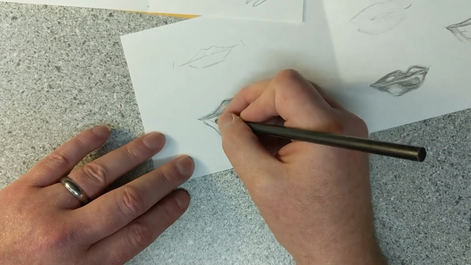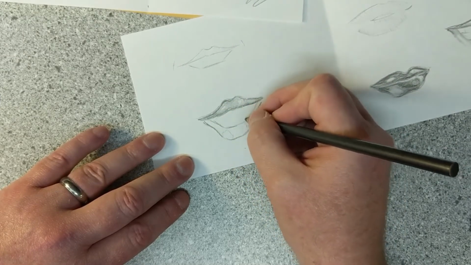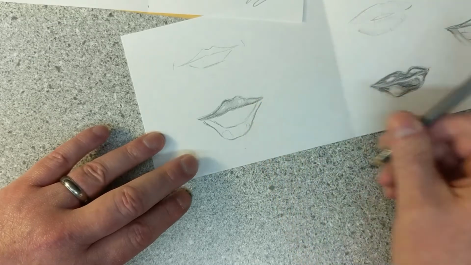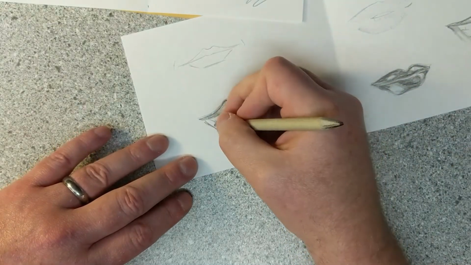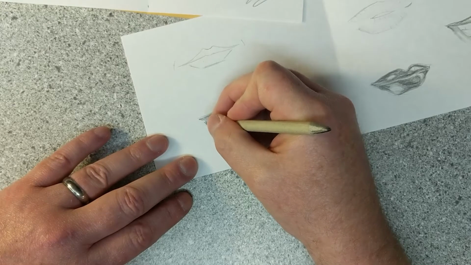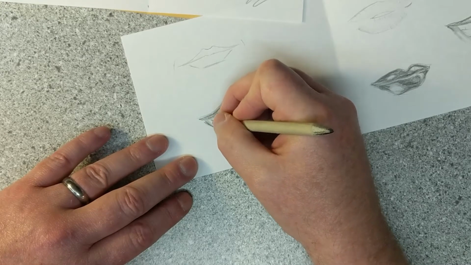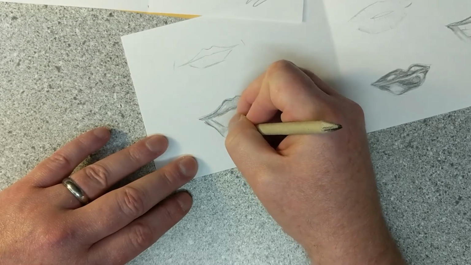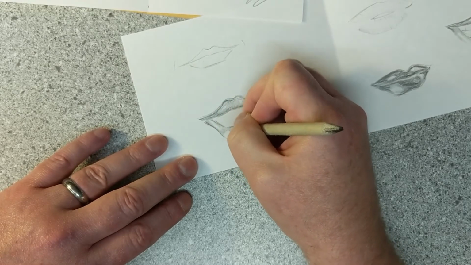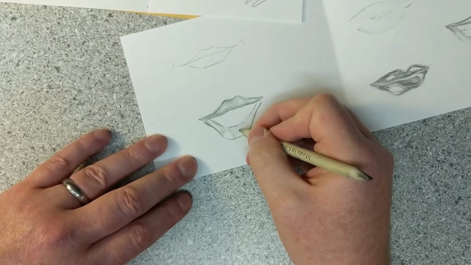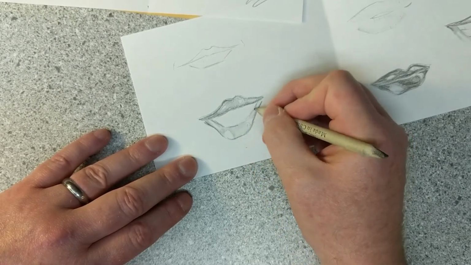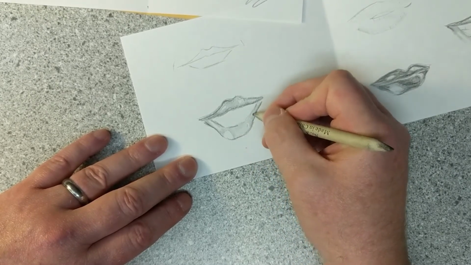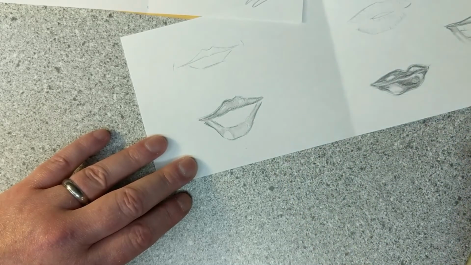Now, how do you do teeth? That's always the biggest question. And teeth, the less you do, the better. You hint more than anything about teeth. You don't need to draw all this detail. You'll see that if you look at some of my drawings in other videos, I drew quite a bit with teeth, and it's okay to get detailed, but you want to learn basics first.